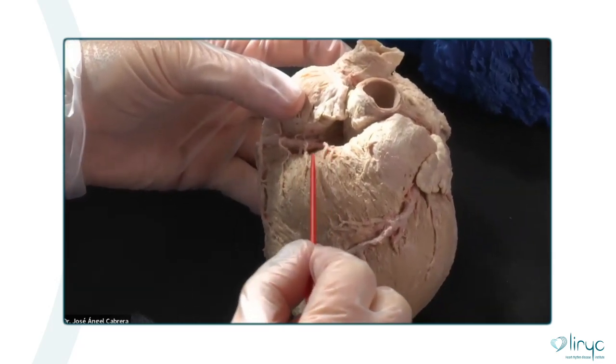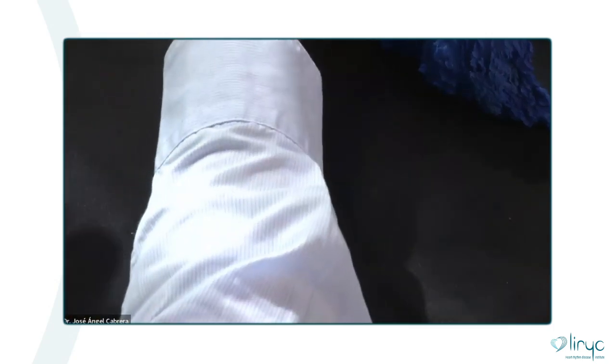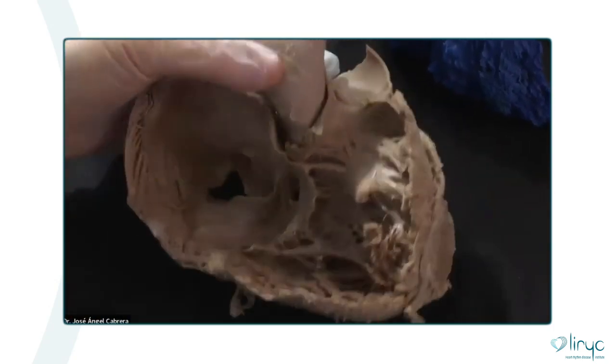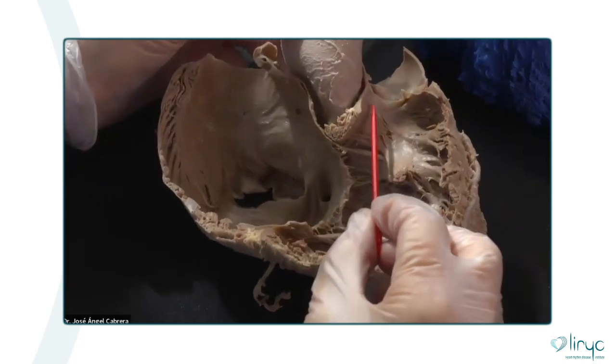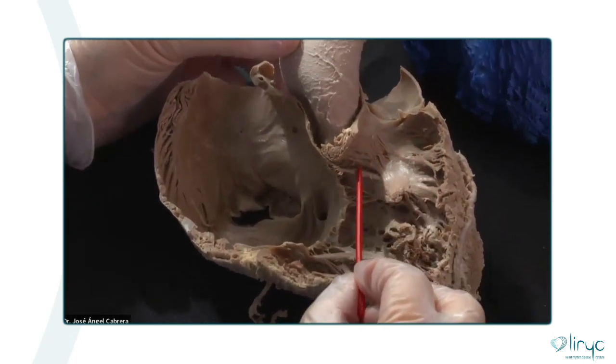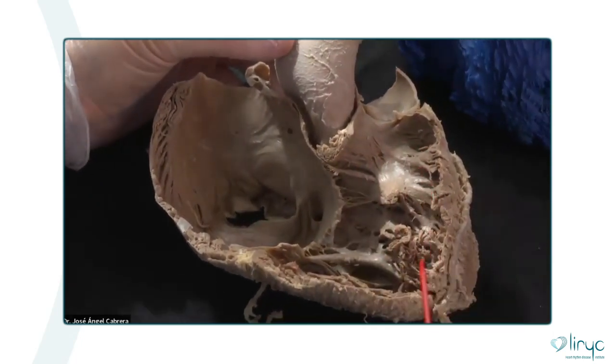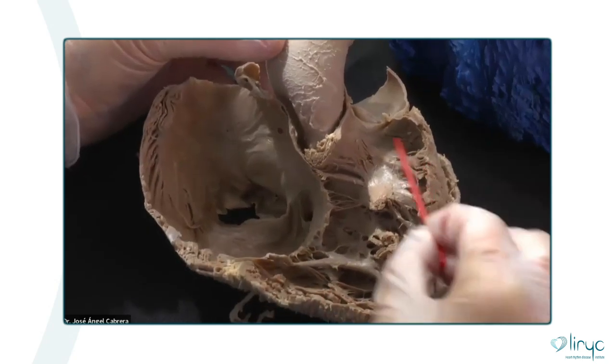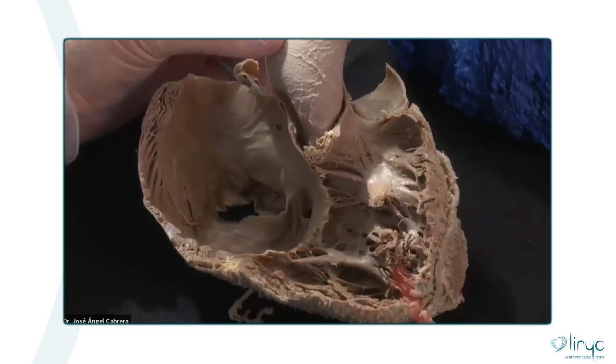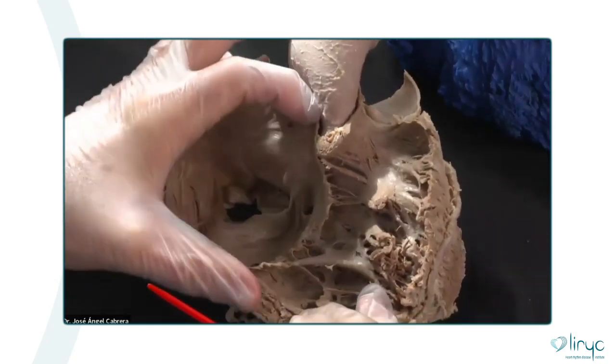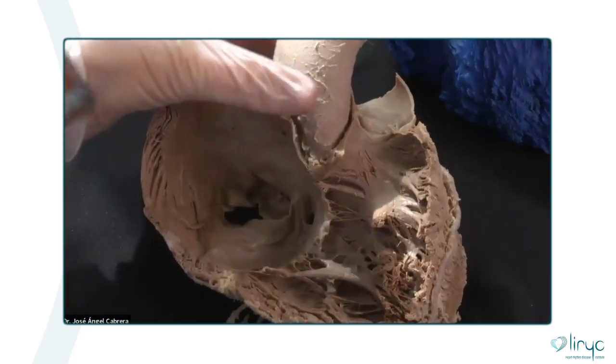Can you see the conus artery? And the infundibulum that can be seen here, note the infundibulum or the conus. And can you see all this trabeculation of the right ventricle? And what are the main anatomic landmarks in the right ventricle?